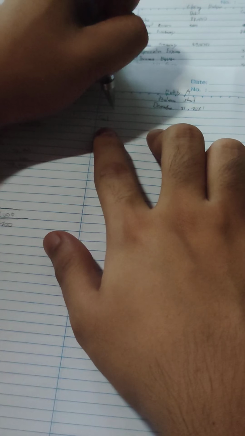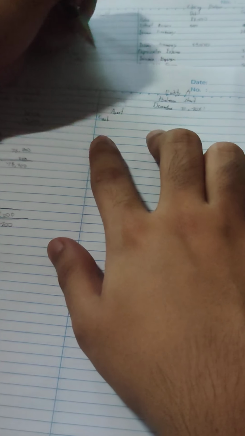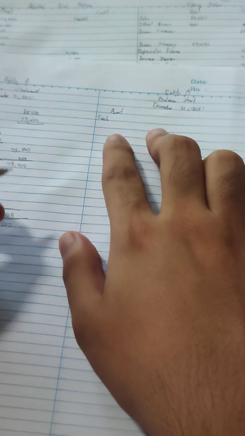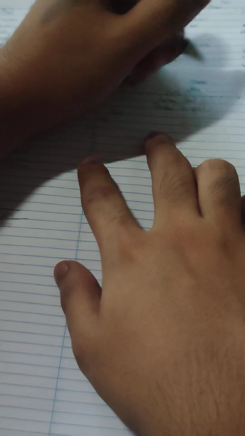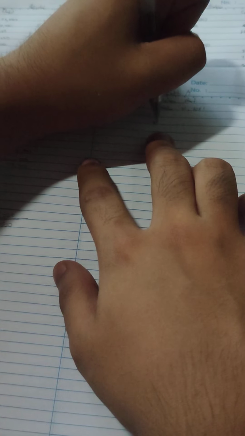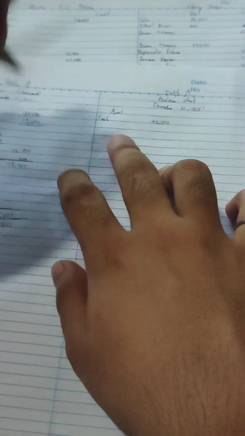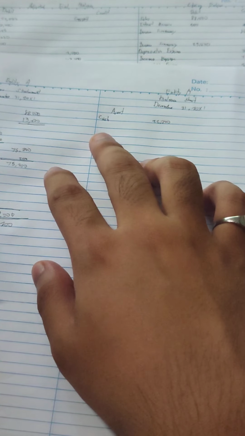Cash. So, pila may value sa cash? So, ato siya i-identify kanina, ang column is asset na siya. Asset. So, cash, 22,000 pesos. Okay?